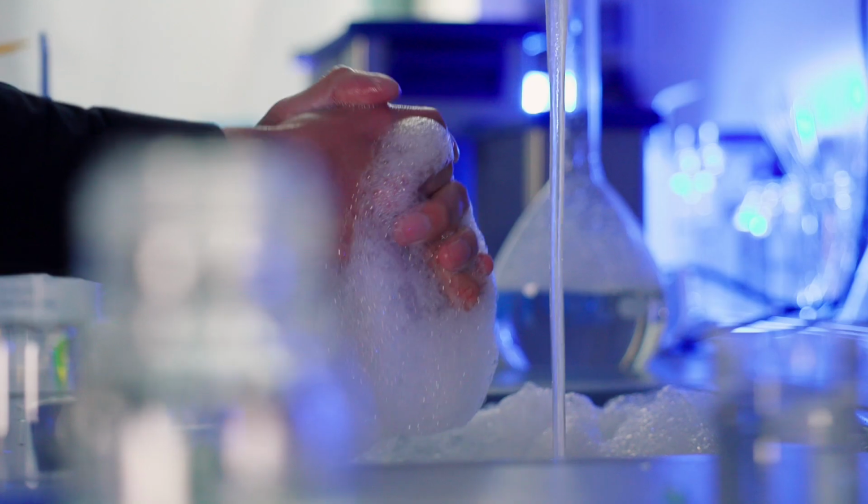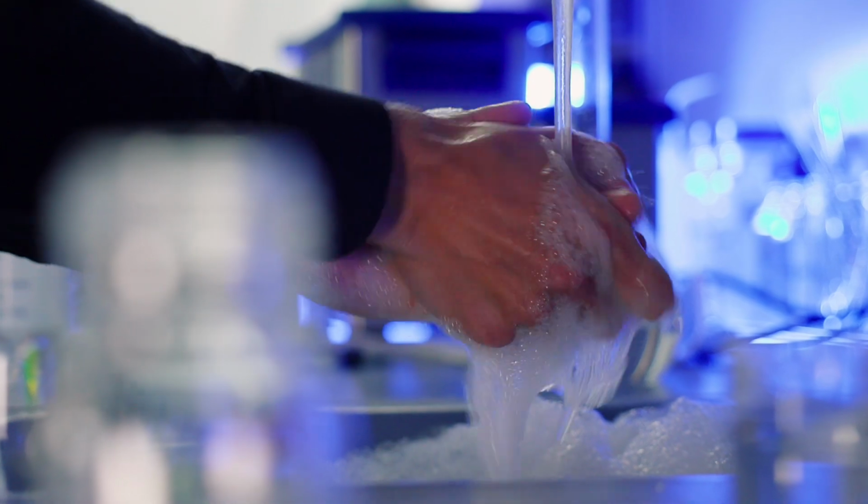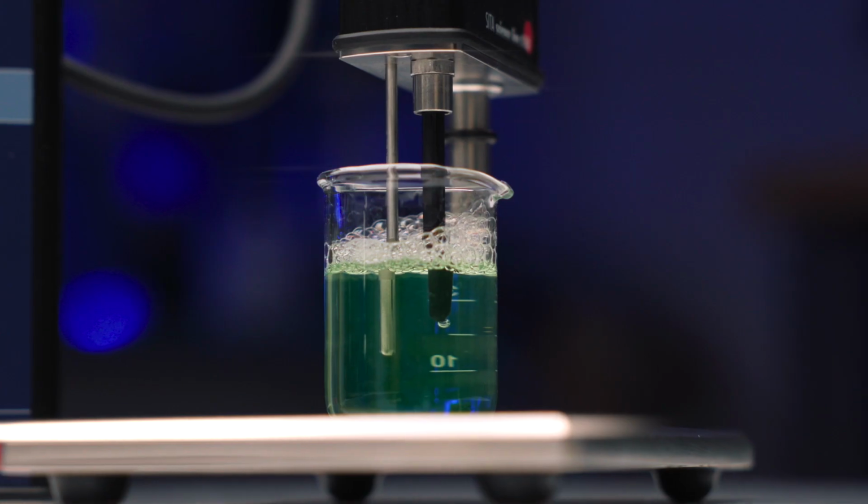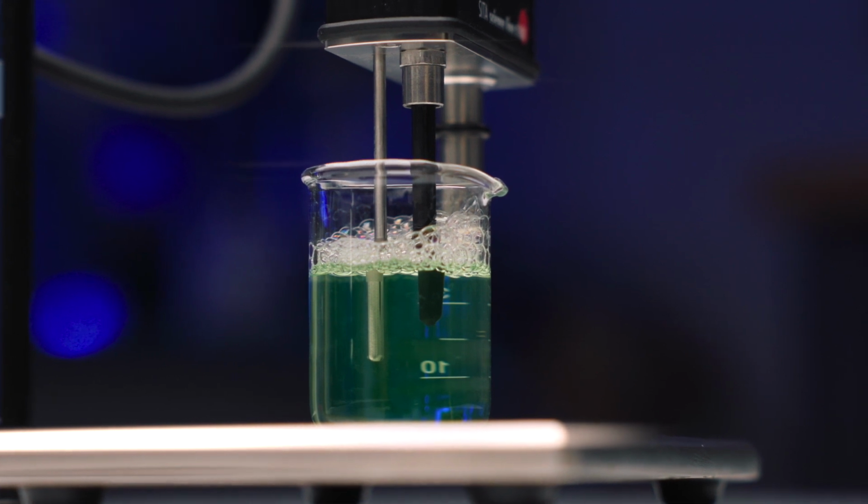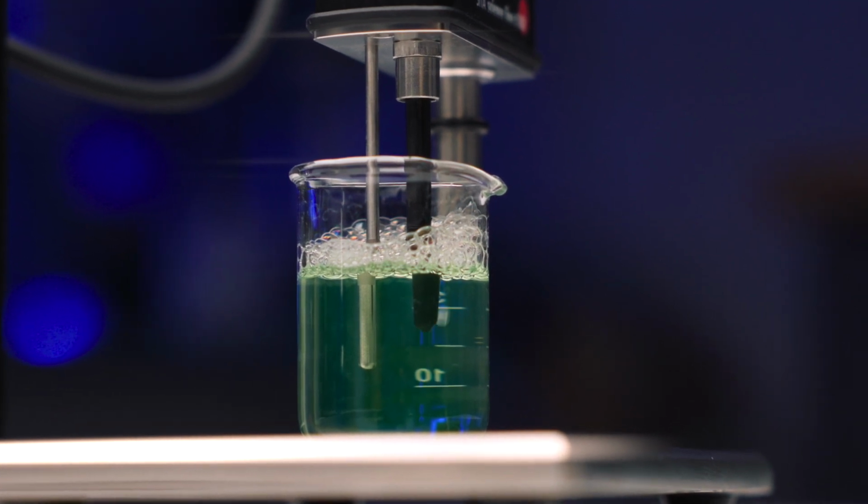Today, you've probably washed your hands, done the dishes, turned on the washing machine. In our daily lives, we often use surfactants. These are water-soluble and surface-active chemicals. They wet surfaces, they are washing active and dissolve oil, they produce foam or prevent it.